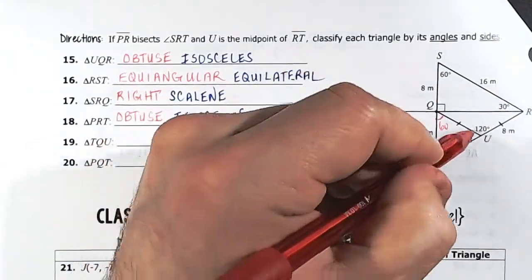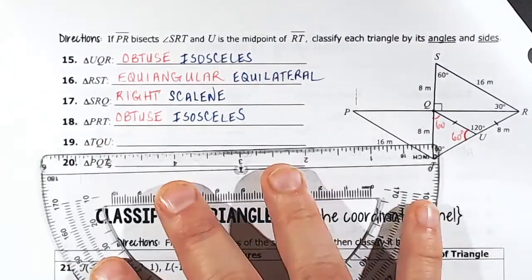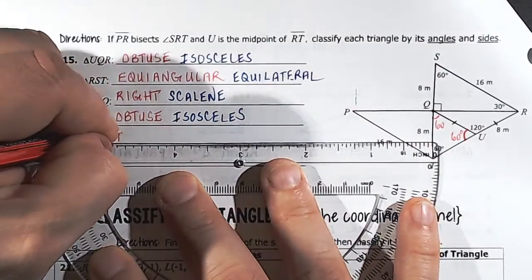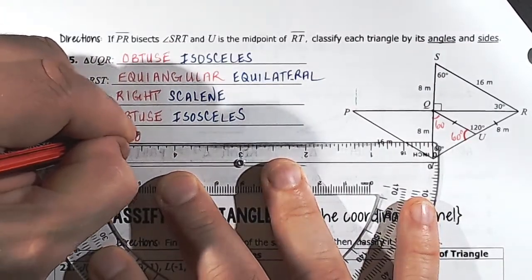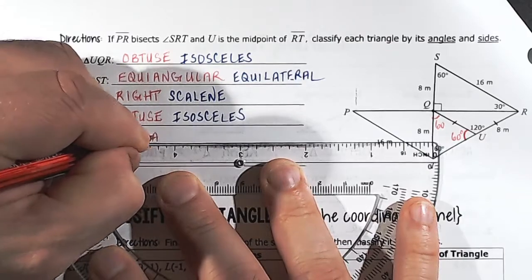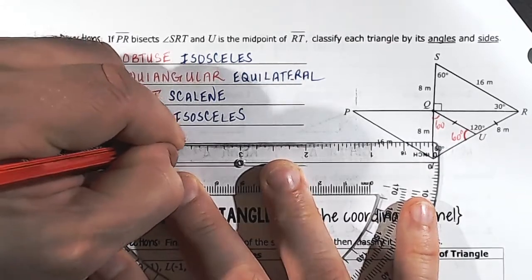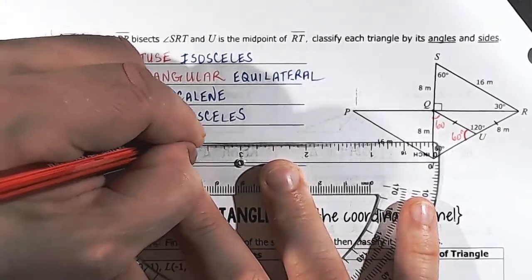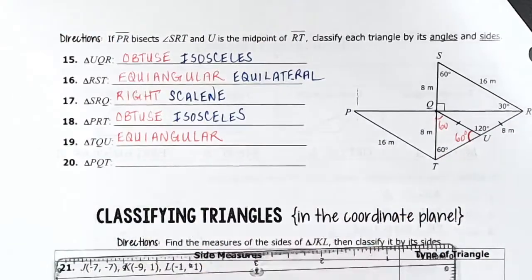Okay, so 60, 60, 60, we call that equiangular. So this is an equiangular triangle. Remember, that's from an angular perspective, equiangular. How about from a lateral perspective? What can we deduce?